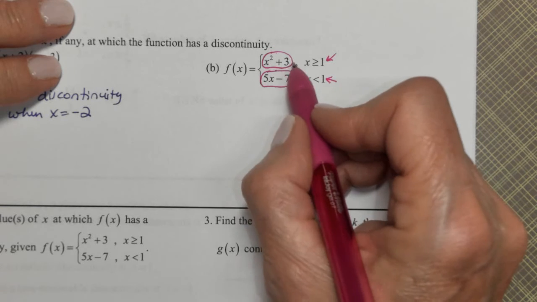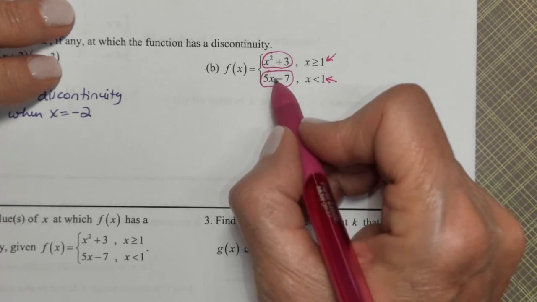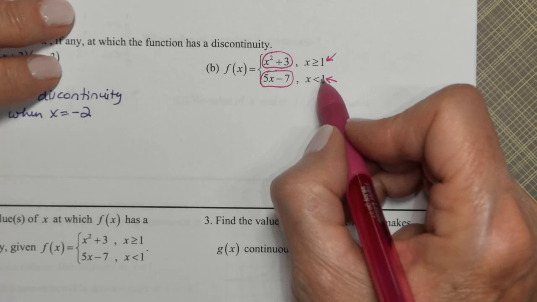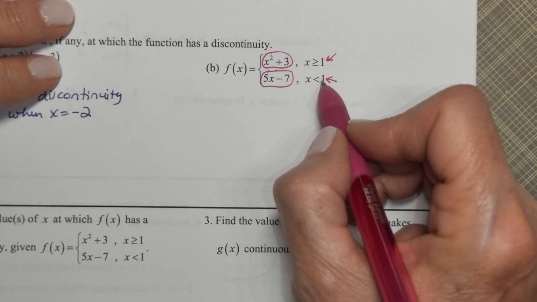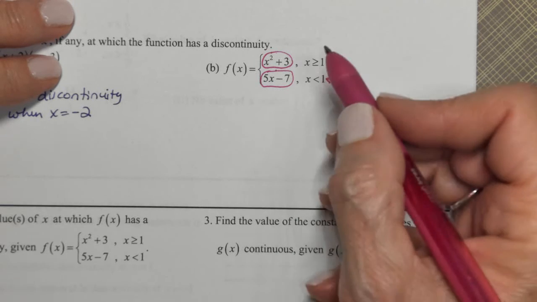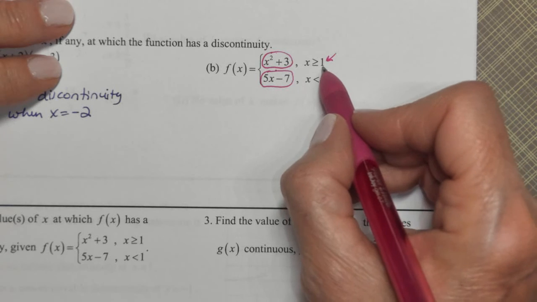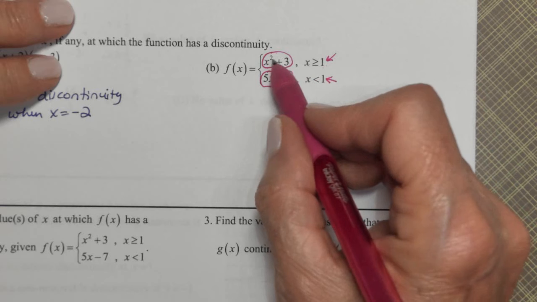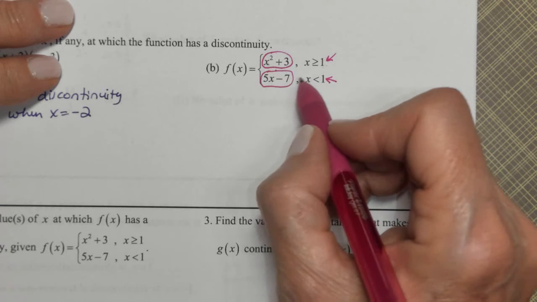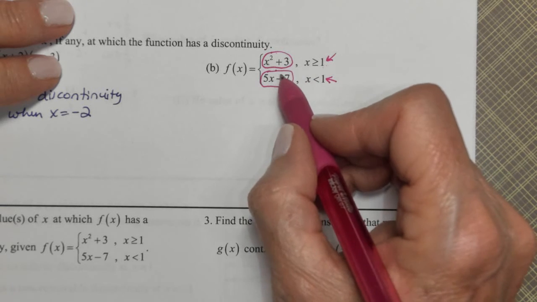So we want to see, does this equal this when x is 1? If not, we have a jump. If so, it's continuous.